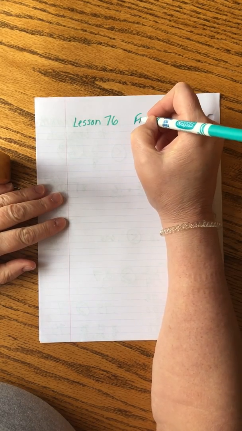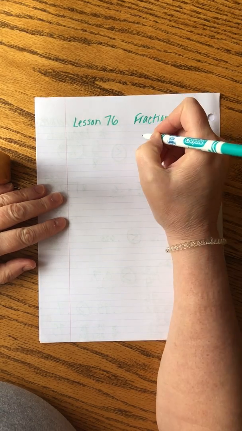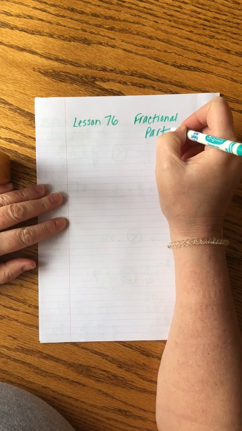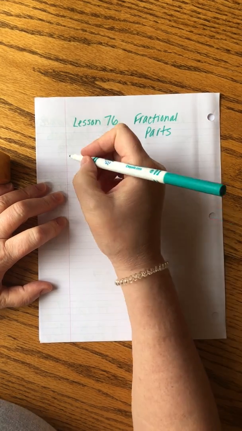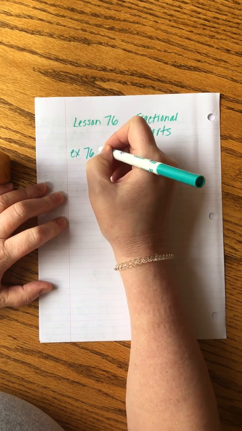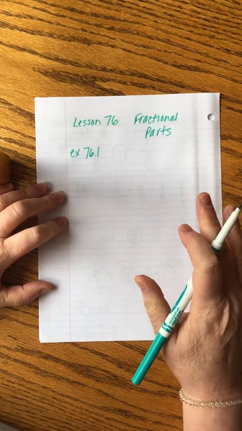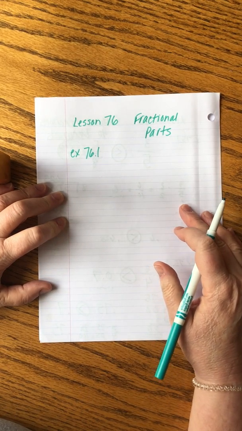This is the first of several lessons that are going to talk about fractional parts. What I mean will be clear when we get going. We're going to dive right into the example, and what we're going to do is build a model of a diagram that we can use for problems like this.